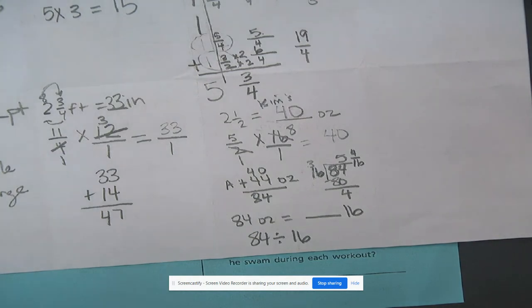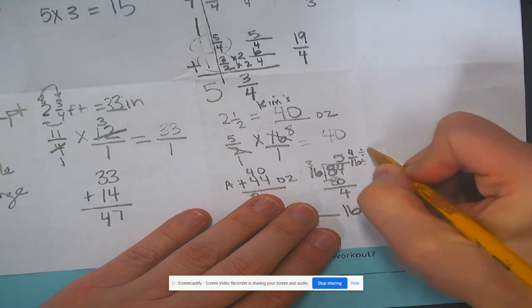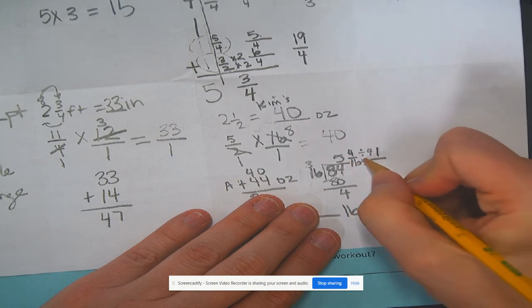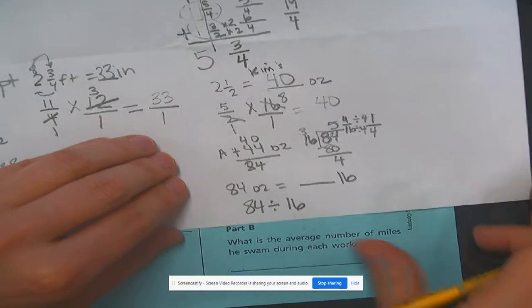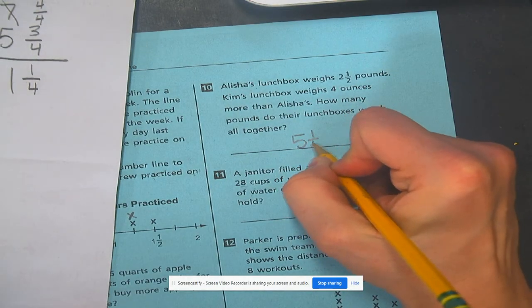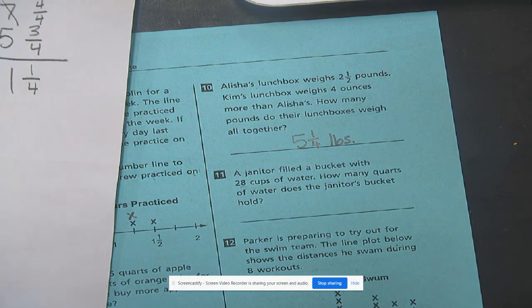Ooh, they're both even, so they can both be divided by 4. 4 divided by 4 is 1. 16 divided by 4 is 4. Okay, so what is it combined? 5 1/4 pounds.